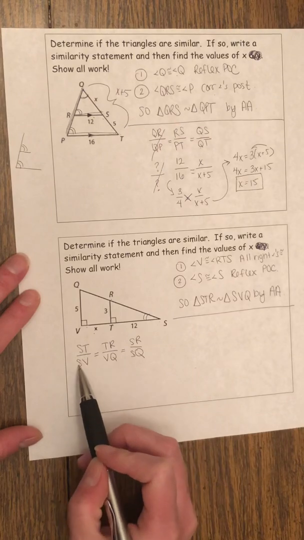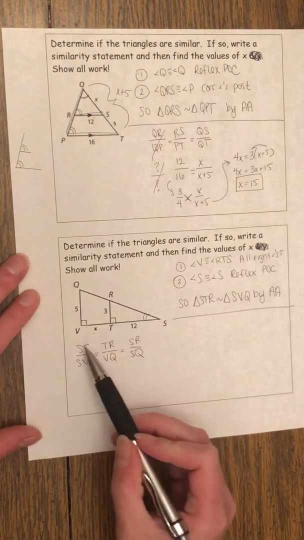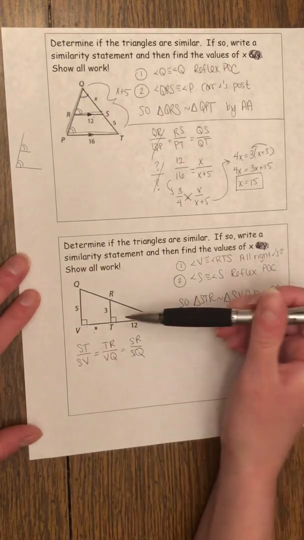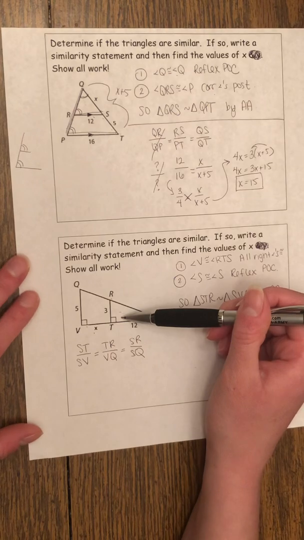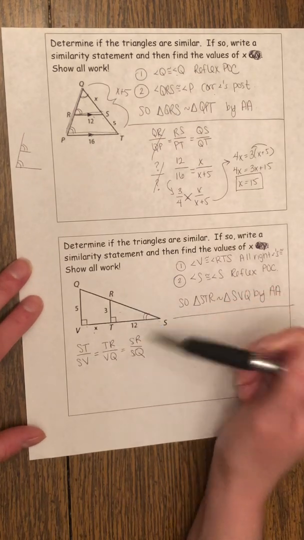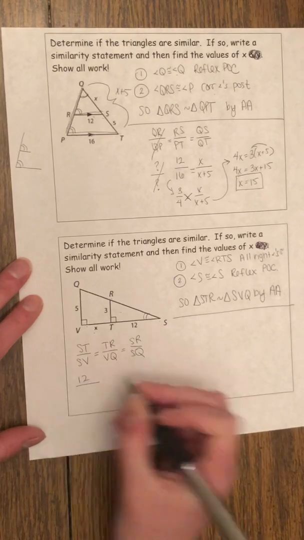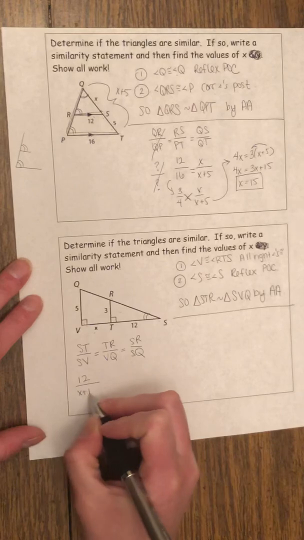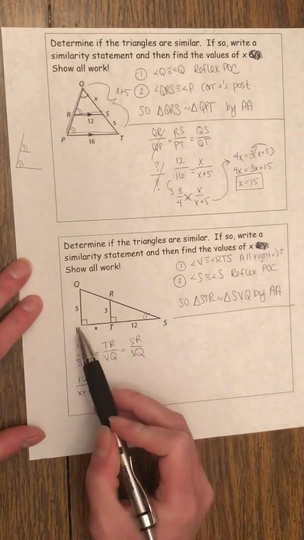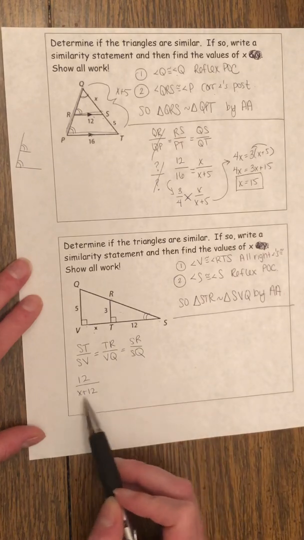So again, I did first two letters, last two letters, first and last letters to figure out what sides correspond. I'm going to then go into the picture and write down the numbers and the expressions that I have for all these side lengths. So ST is 12, SV is x plus 12, because remember from S to V we have a part x and a part 12, so we have to add them together.